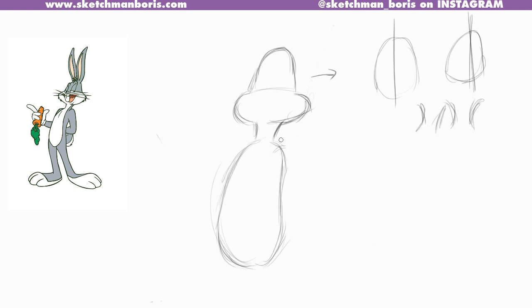When I was teaching this to a student the other day, I was explaining to him that even if it's a cartoon character, the guys who drew this have observed the anatomy. You see that you have the shoulder here, and it comes down like this, and then it goes back, like this is the elbow here, right?